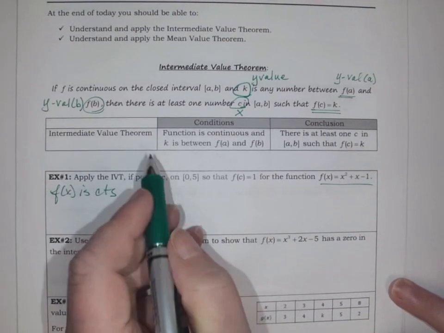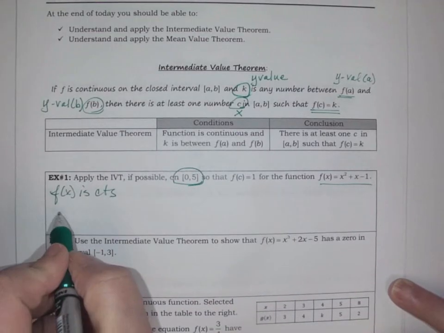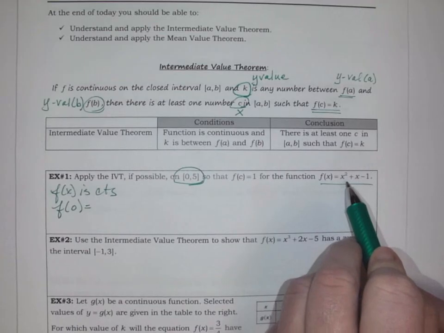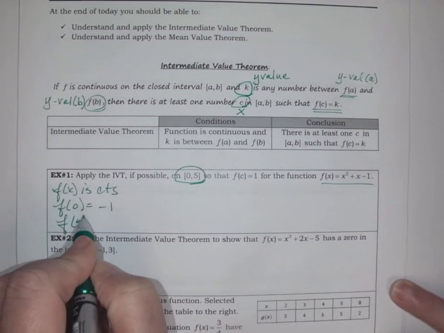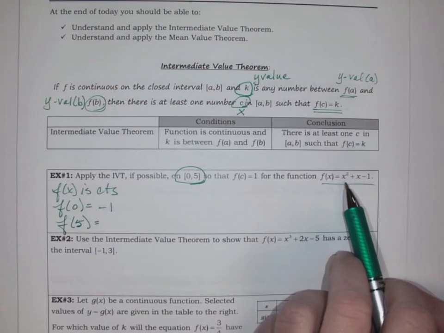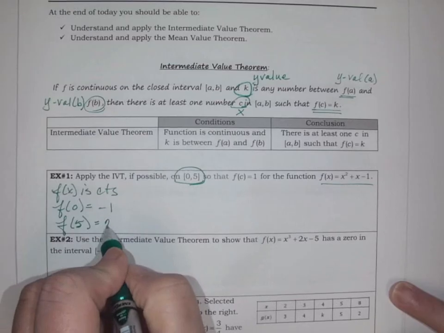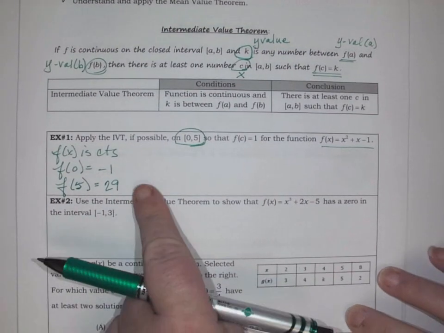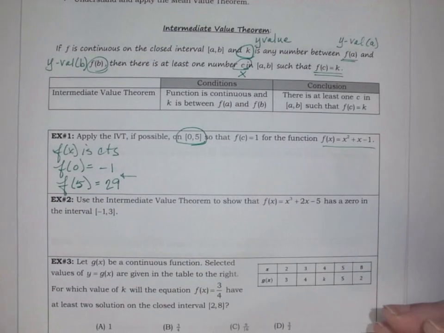Then we need to figure out what the y values of our endpoints are. So we're going to do f(0). When I plug in 0, I get 0 plus 0 minus 1. And then we're going to do f(5). When I plug in 5, I get 25 plus 5 is 30, minus 1 is 29. So now what I need to show is that 1 is in between those two values, which it is.